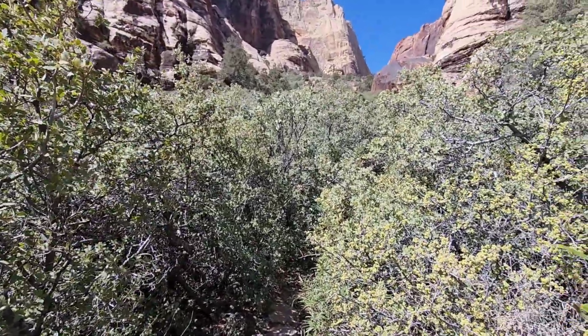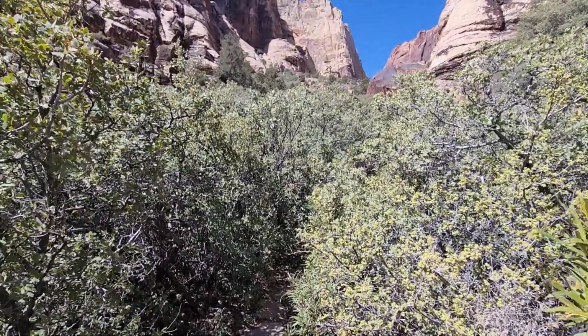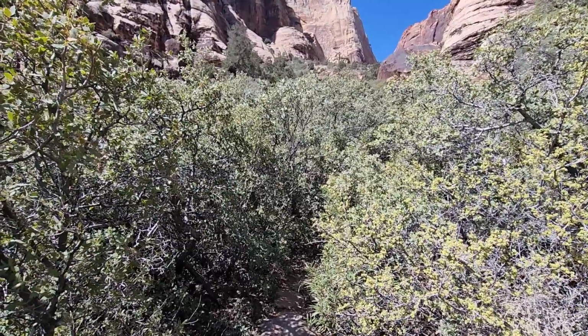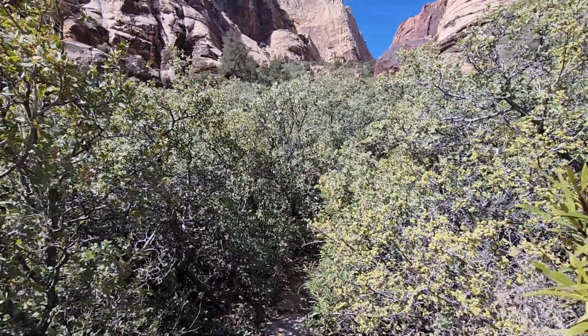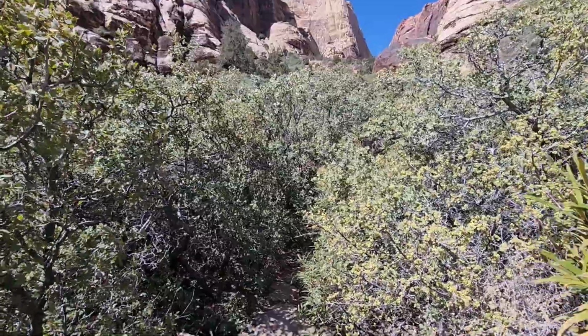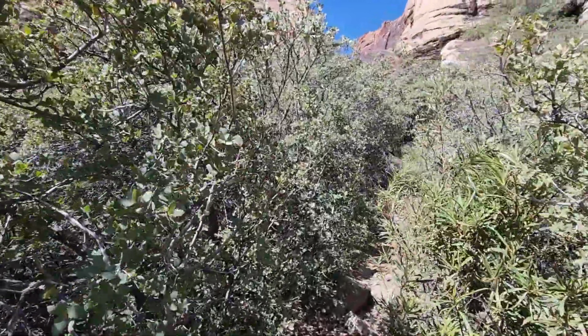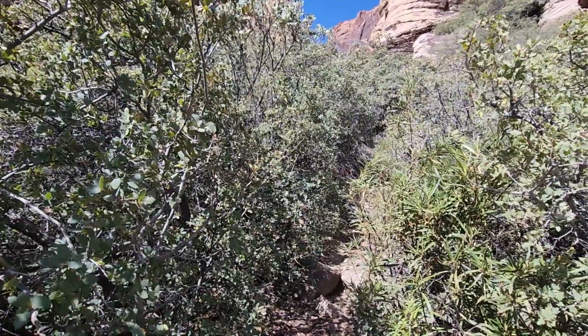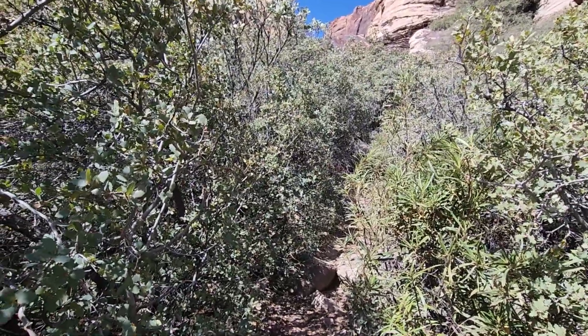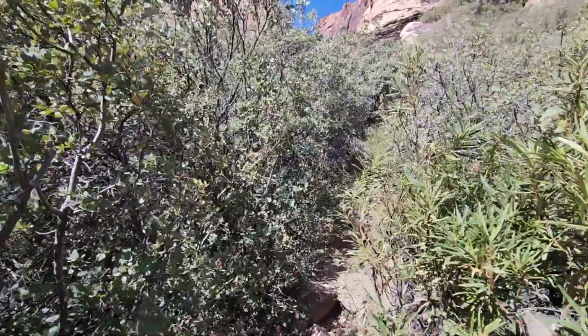Anytime I see an opening through the bushes, that indicates that that's part of the popular trail that is going to take us through, because a lot of people have helped create these openings in this passageway. So let's continue on.